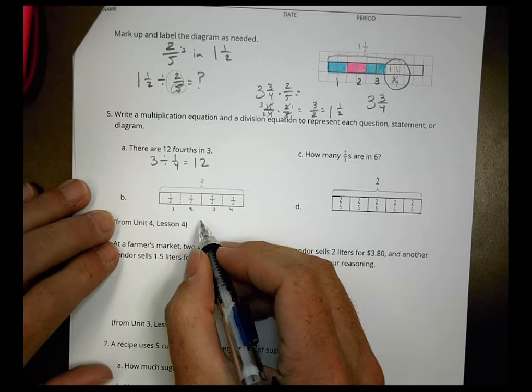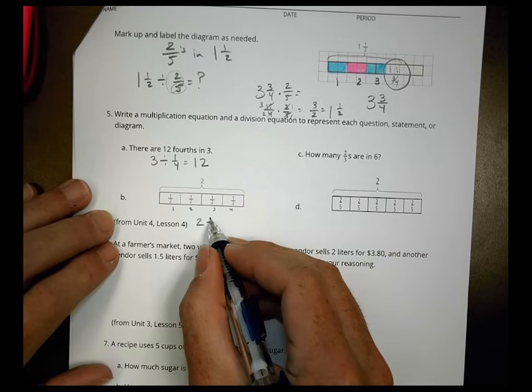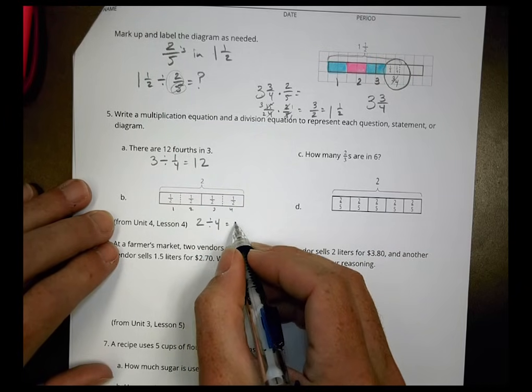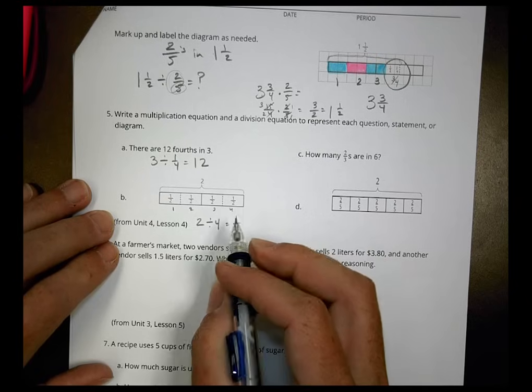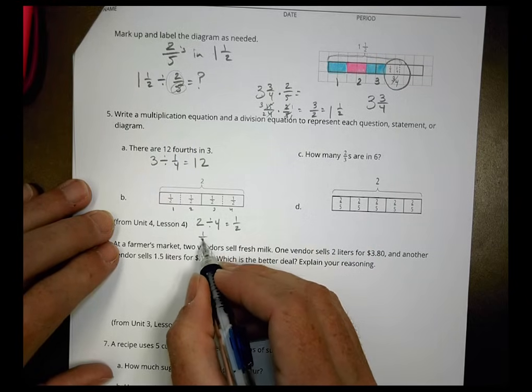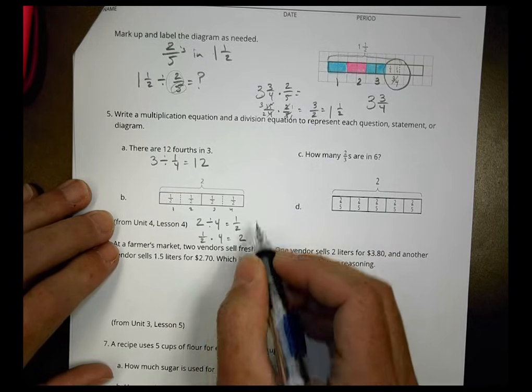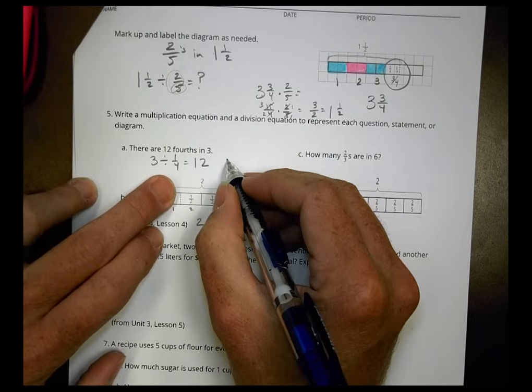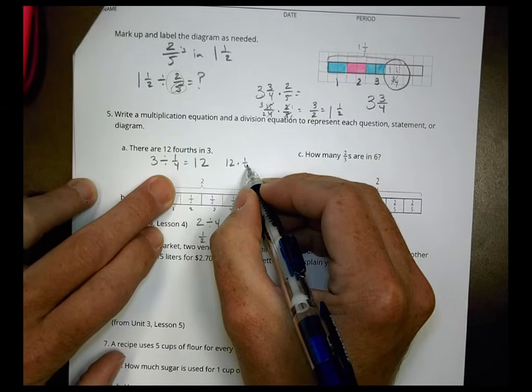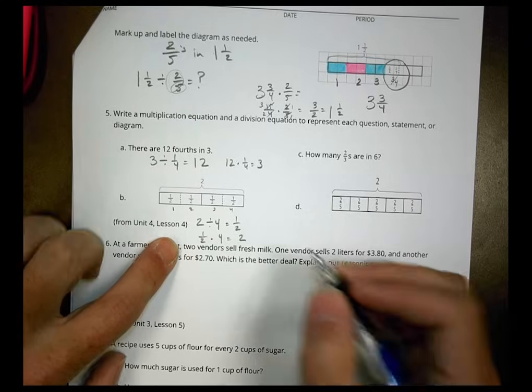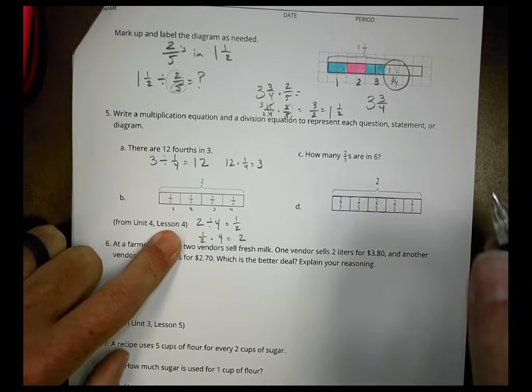So I can think of that as 2 divided by 4, which equals a half. I could think about it as a half times 4 equals 2. I should go back here real quick. I needed multiplication. I could do 12 times 1/4 equals 3. So those are a couple ways. There are other ways too. That's just what we have so far.